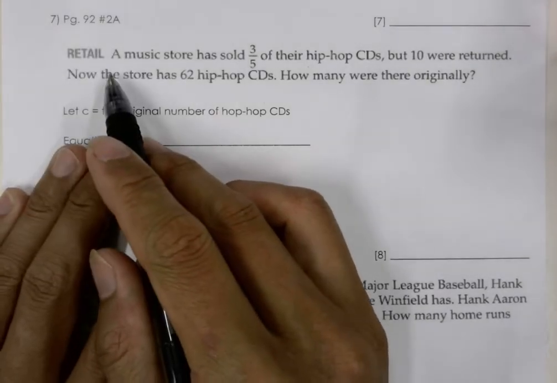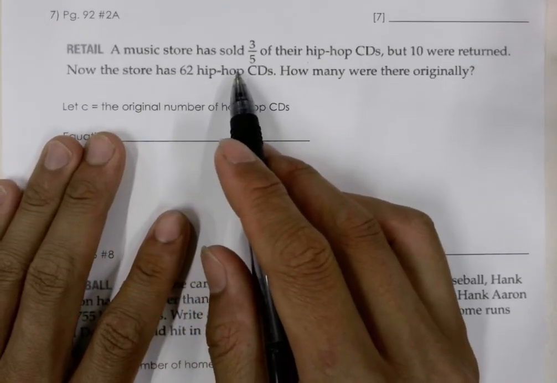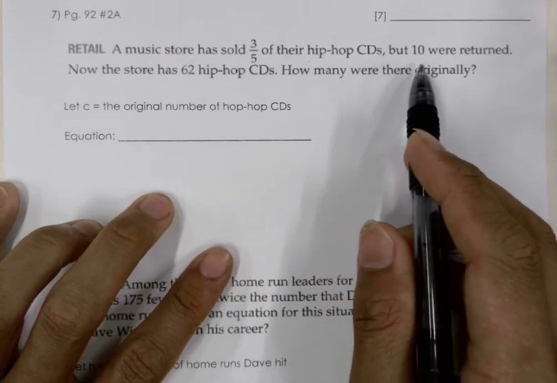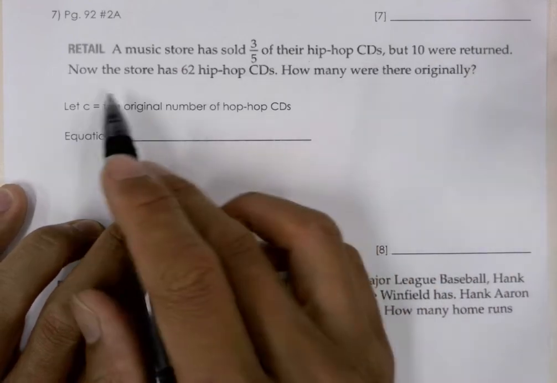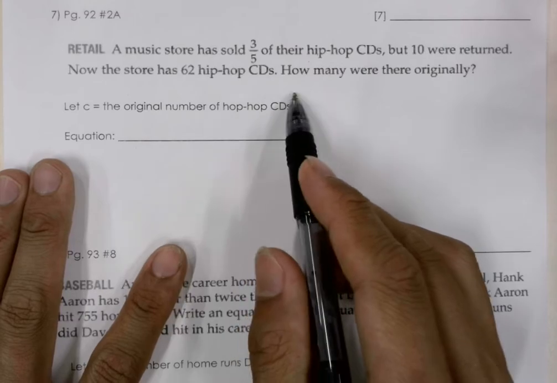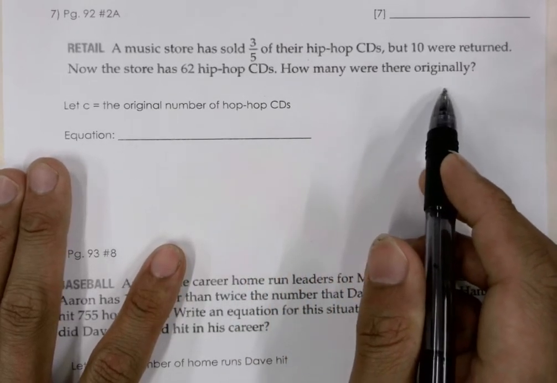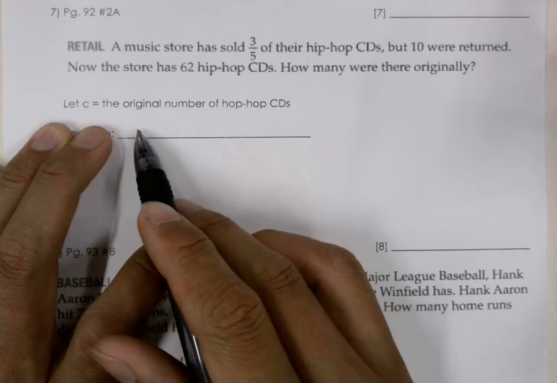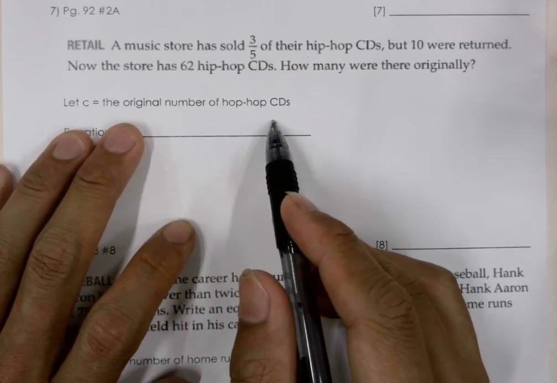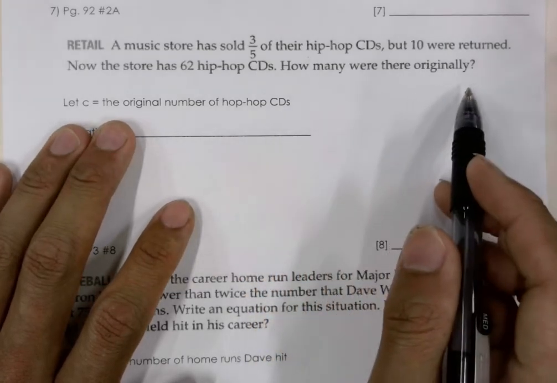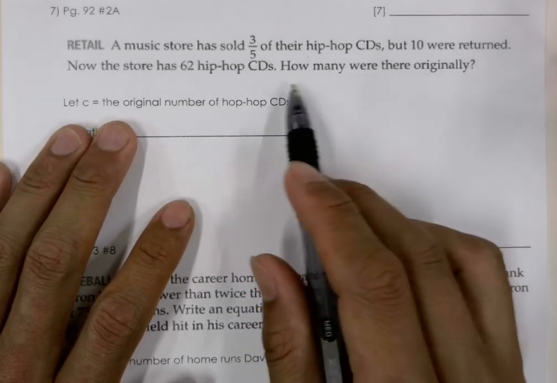Number 7. A music store has sold 3/5 of their hip-hop CDs, but 10 were returned. Now the store has 62 hip-hop CDs. How many were there originally? We're going to let C equal the original number of hip-hop CDs in the store. That's what we're trying to find out. How many CDs were there originally?